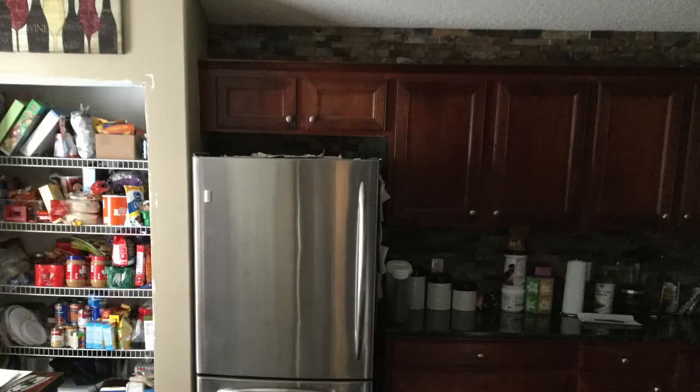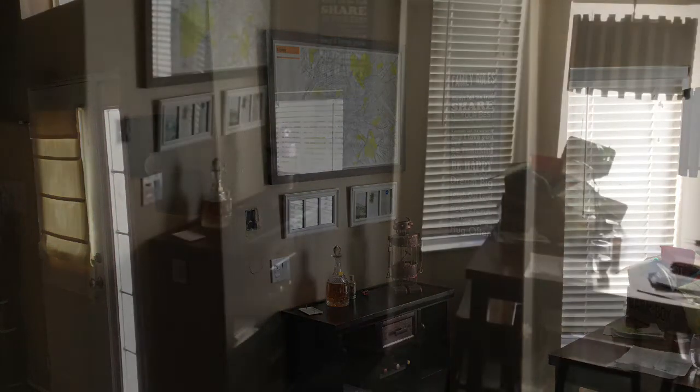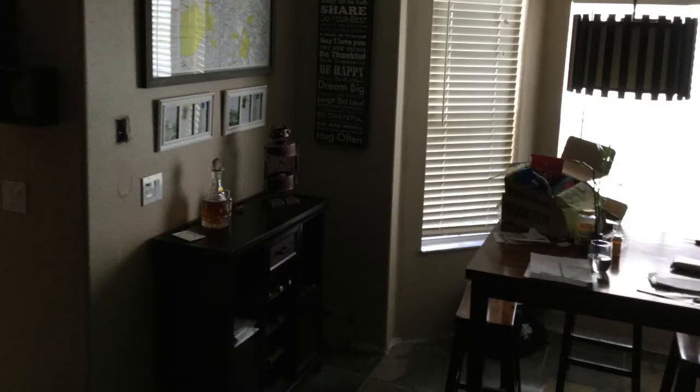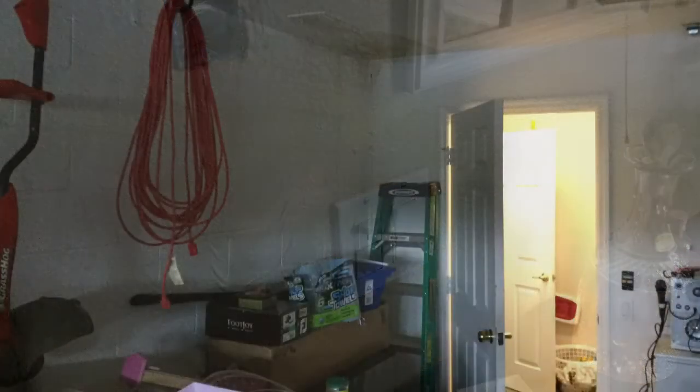Next, if there's interior damage, we want to go inside. The first thing we're going to do is take some good overview shots of the room. And then we're going to take close-up shots of where that damage occurred. This particular damage was from water that ran down from the roof into a light socket there. So we're going to take a good close-up photo.